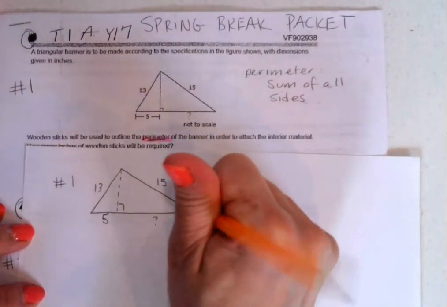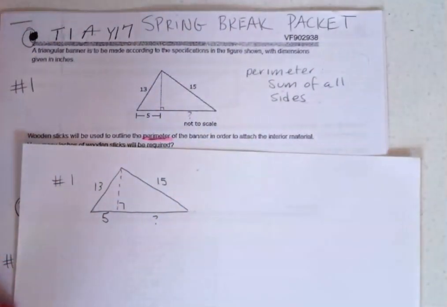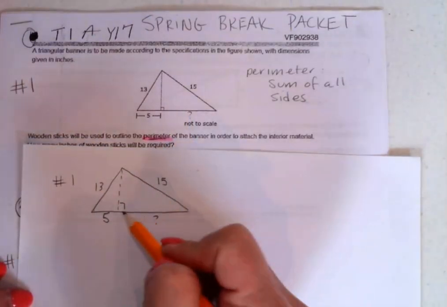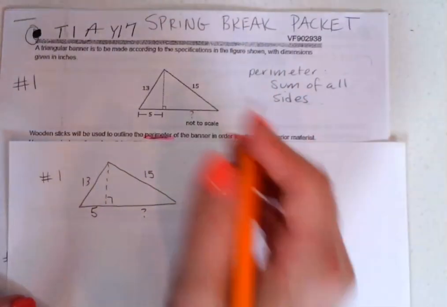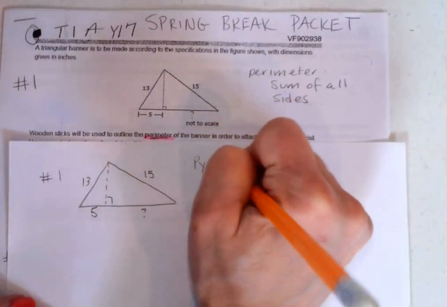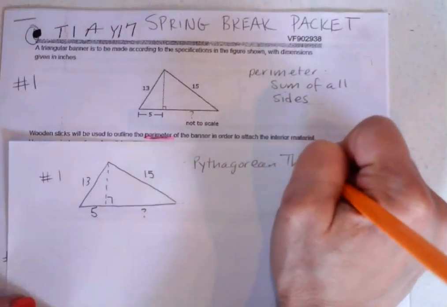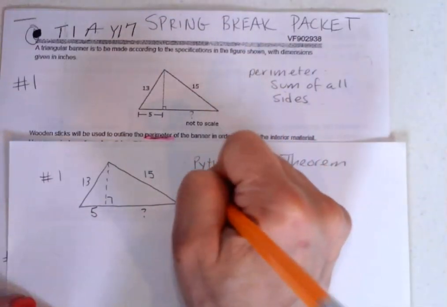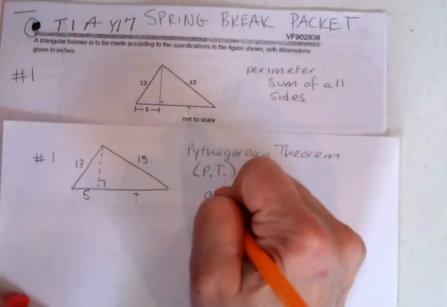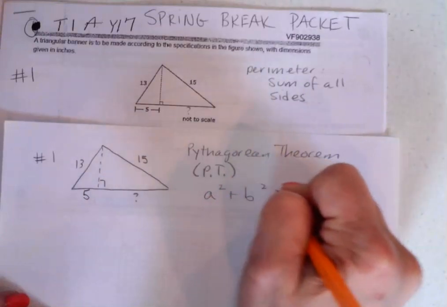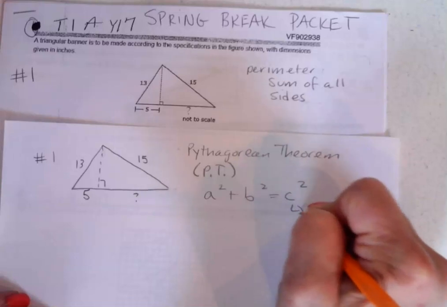You can pause if you want to make it a little bit more exact, but again, it doesn't have to be perfect. You just have to get the idea. All right, whenever we have triangles and we're looking for a missing side and we don't have any angles, this is a Pythagorean theorem question. You can put PT for short if you like. And remember, that says that one side squared plus the other side squared equals the hypotenuse squared.